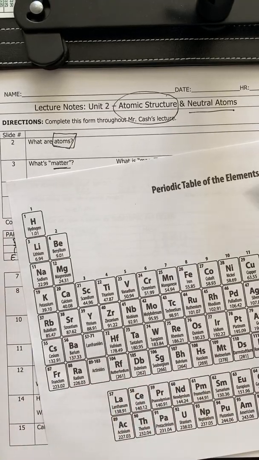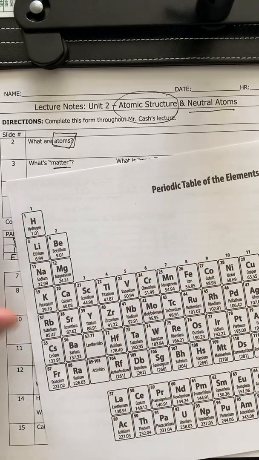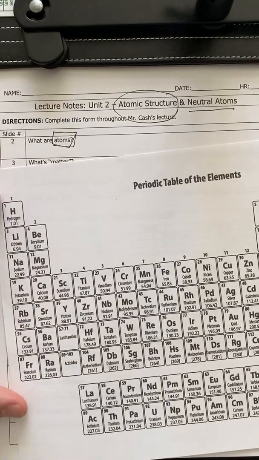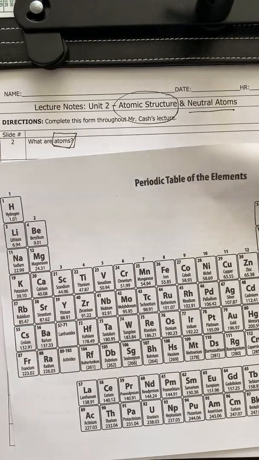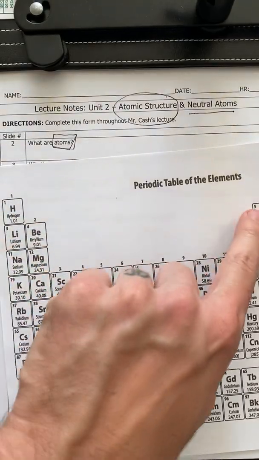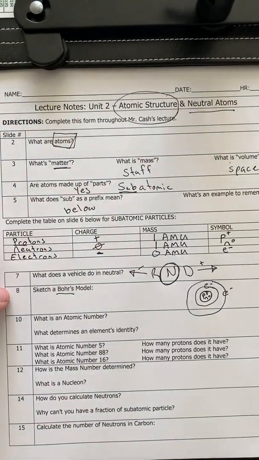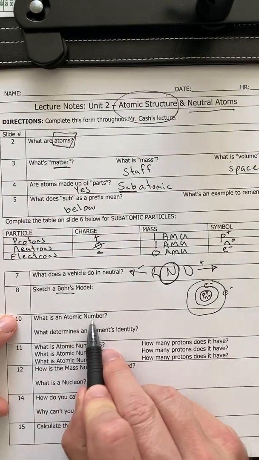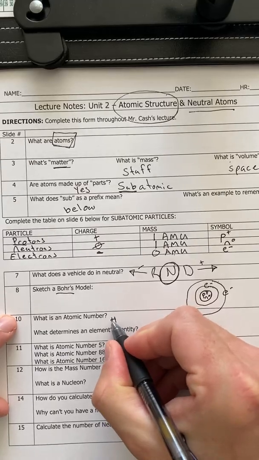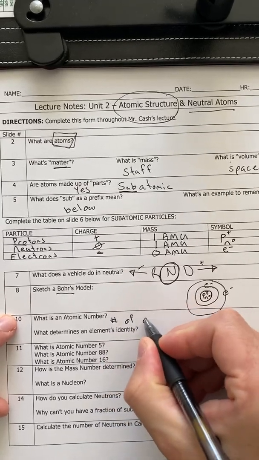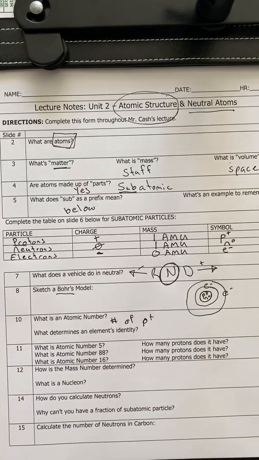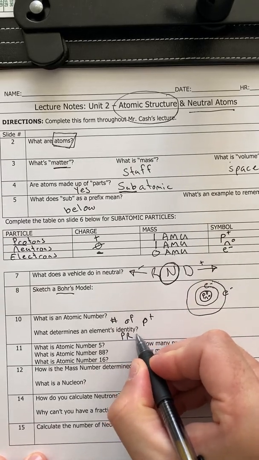The periodic table, it's got this kind of weird sort of U shape to it, and there's a lot of things going on here that we'll talk about in a later unit. But right now, I just want you to know, okay, that atomic number, it's that top guy. And the atomic number is the number of protons. So guess what determines an element's identity? Protons.